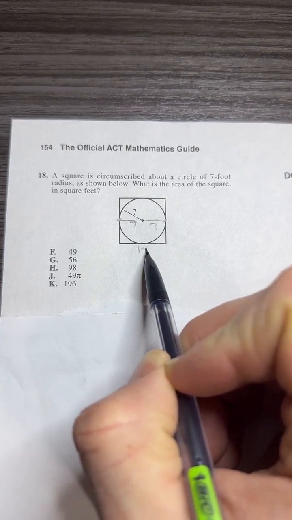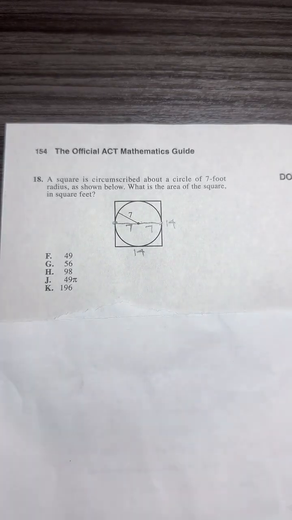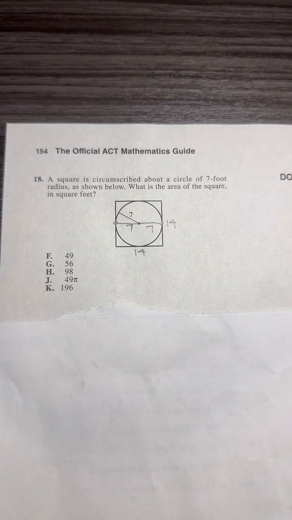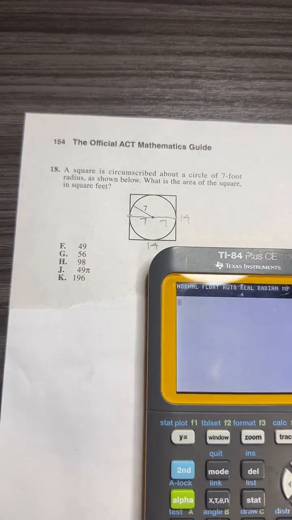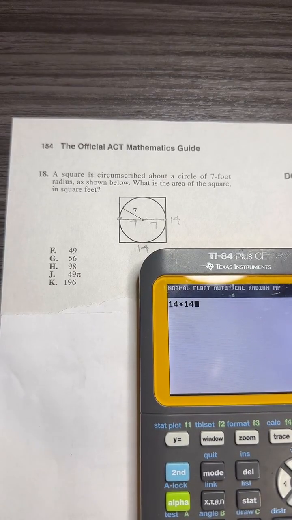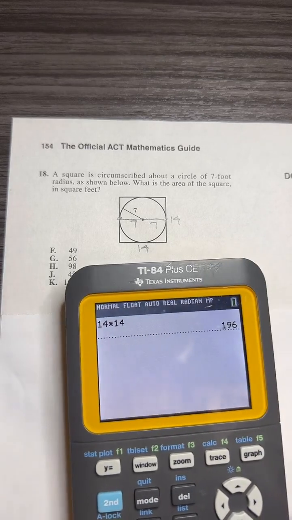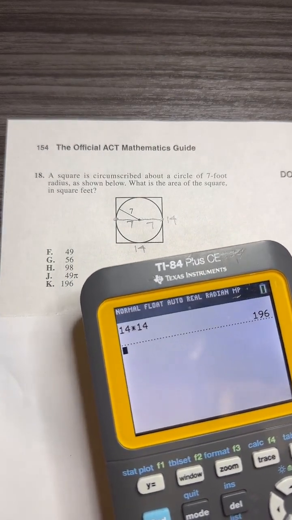So that means the side of the square is 14. Just by looking at the answers, hopefully you can say, oh hey, 14 times 14 is probably 196. But I'm going to go ahead and do it for you anyway. 14 times 14, you betcha, 196. Not too bad, we're rolling.